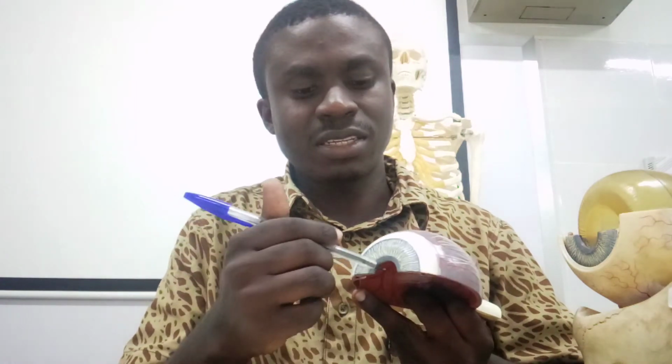So when you talk about the vascular tunic, apart from the choroid, we also have the iris. In the iris there is an aperture, which is controlled by muscles, and that is the pupil of the eye.